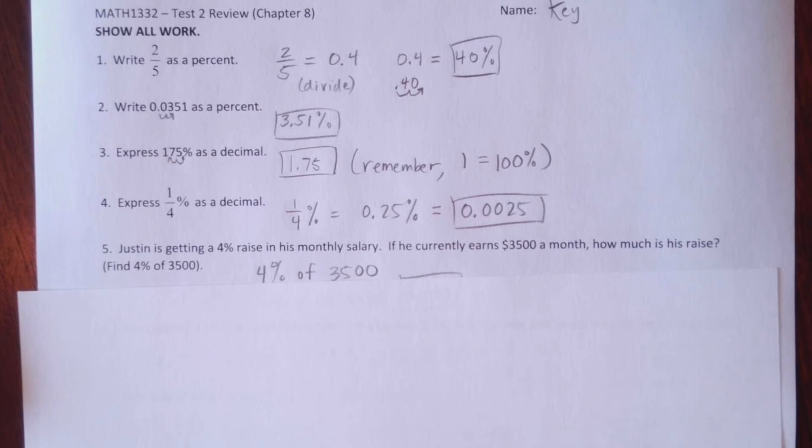All right. On number 5, it says Justin's getting a 4% raise in his monthly salary. If he currently earns $3,500 a month, how much is his raise? So we want to find 4% of 3,500. This is actually what I call the percent equation, or part of it. This is the most common thing that we do with percents.